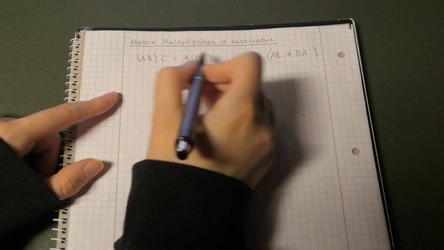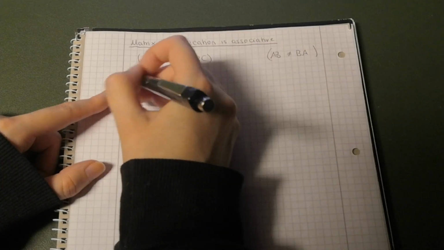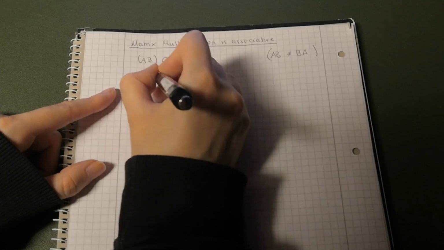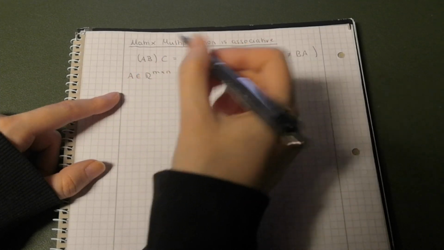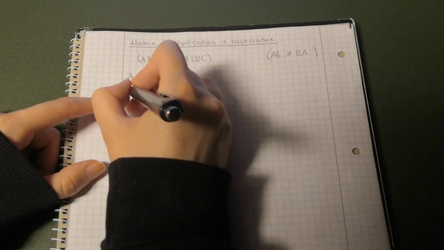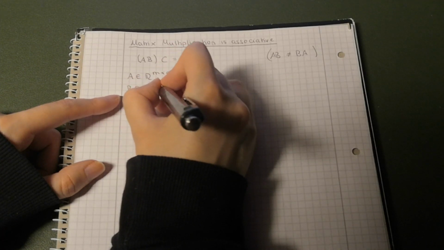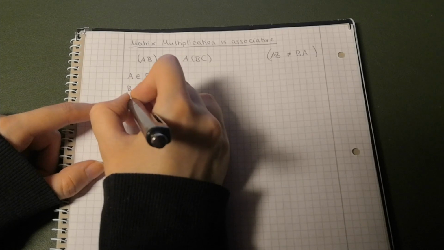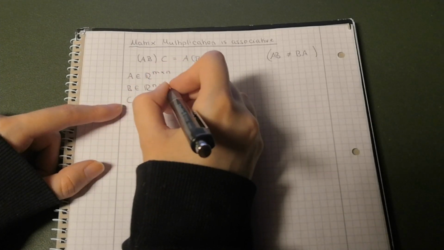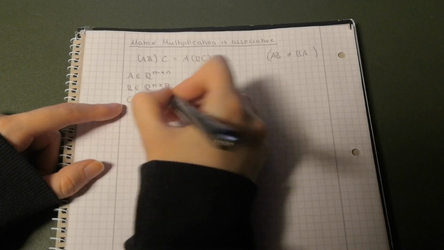But first let's define the shapes of these so we don't get as confused. So let's say A has m rows and n columns. Then of course this has to mean that B has n rows. Otherwise we couldn't multiply them. It wouldn't be defined. Let's say it has p columns. And C has then of course p rows, because otherwise it wouldn't match. And let's say q columns.